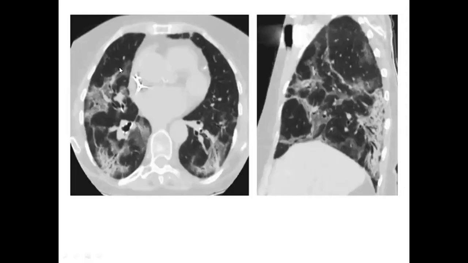So this picture highlights one of the patients with organizing pneumonia. Here we can see irregular consolidations and variable sizes of ground glass opacities as well. So basically, these are non-specific patterns on the HRCT or even on regular X-rays.